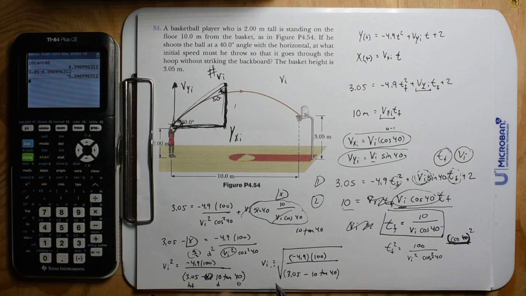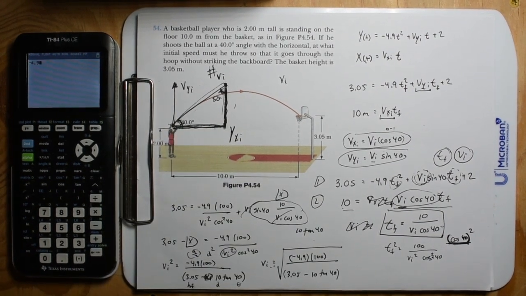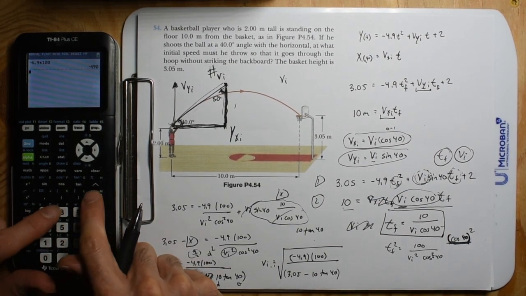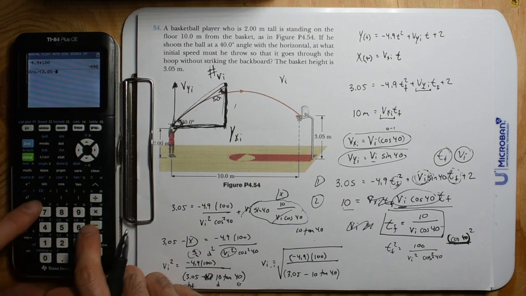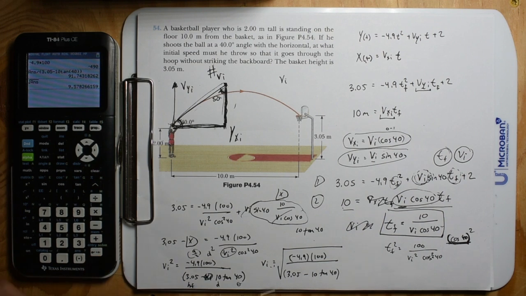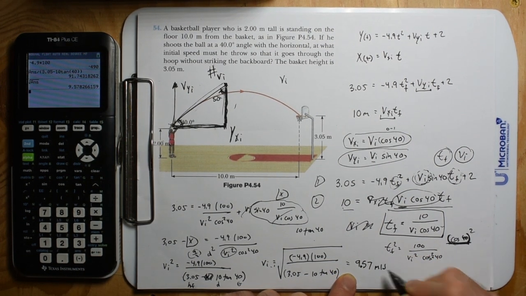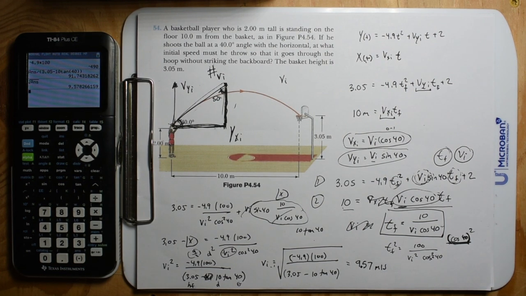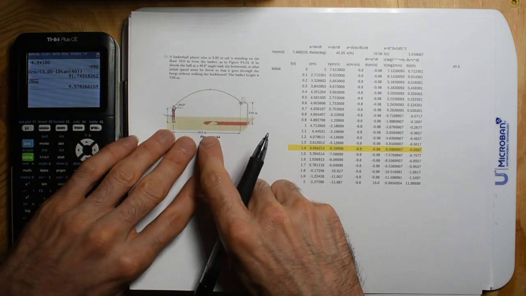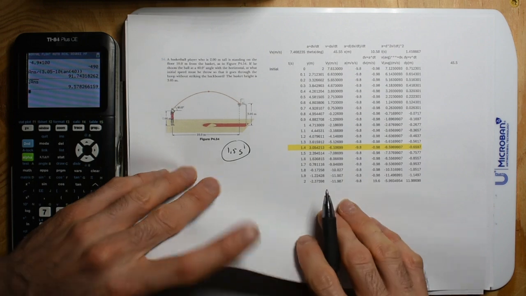Cool. And we're going to get our velocity initial. So we're going to go negative 4.9 times 100 divided by 3.05 minus 10 tangent 40. And then the square root of that. And we got a velocity initial of 9.57 for this problem, meters per second. And we're going to see how that compares to what we thought. We thought at 10 meters with a 1.5 second shot.